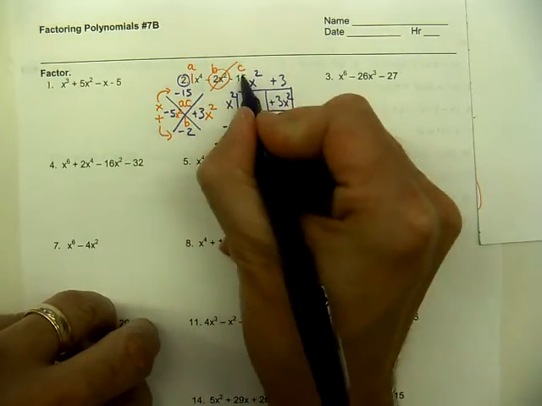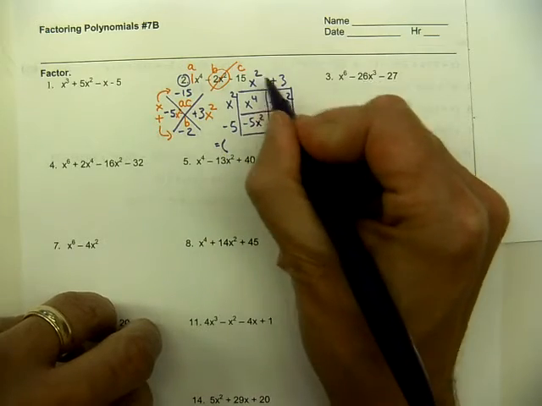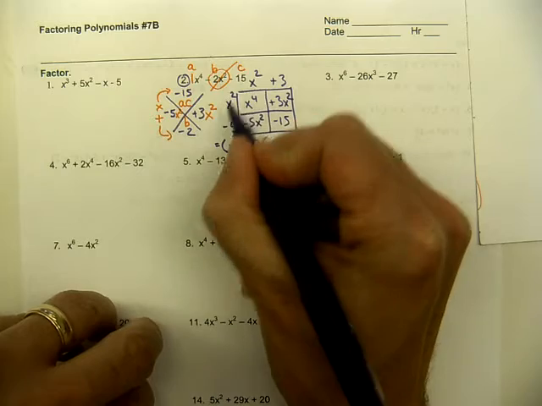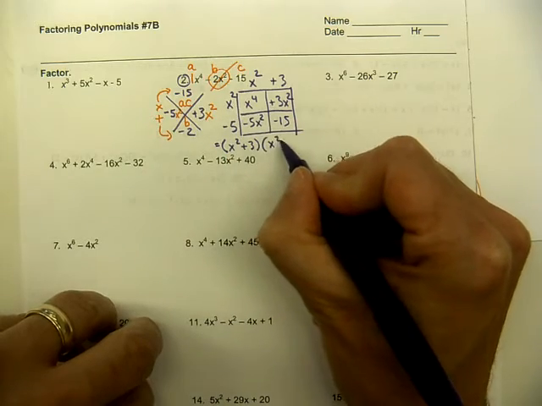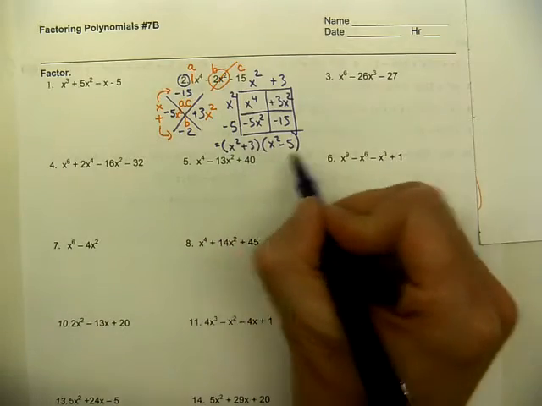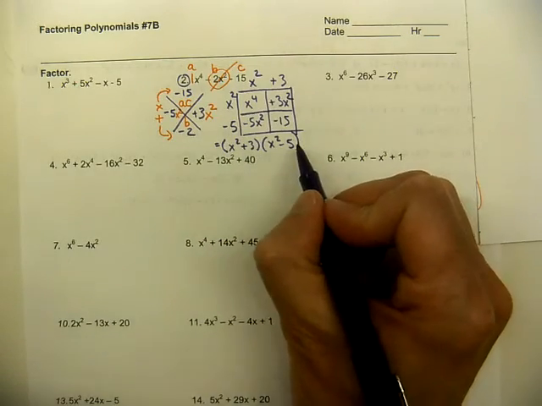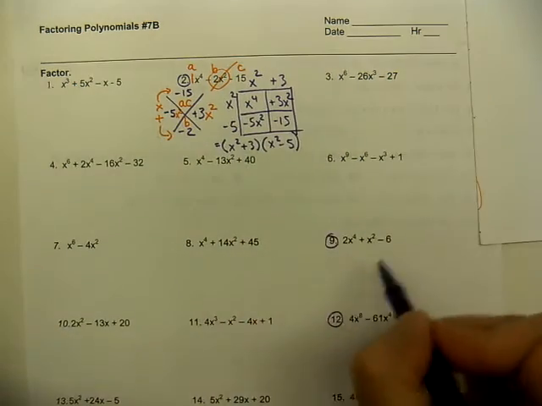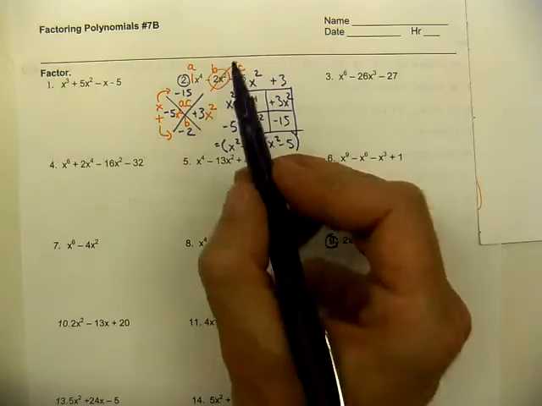So the original problem factors into x squared plus 3 times x squared minus 5. All right, so again, it doesn't matter if the factor is in front or in the back. The order of the factors does not matter, but those are the 2 factors. Now that's a lot of steps, so we'll be going through it again here a couple more times.